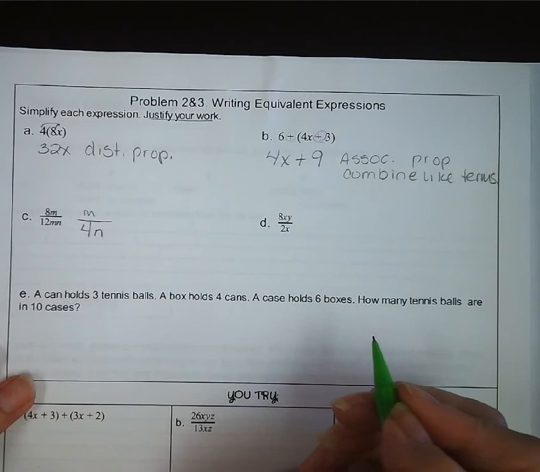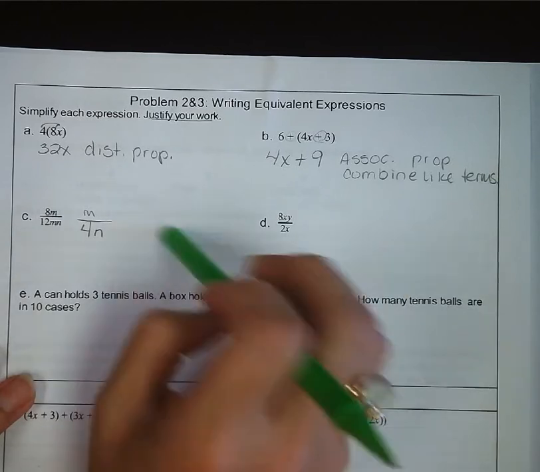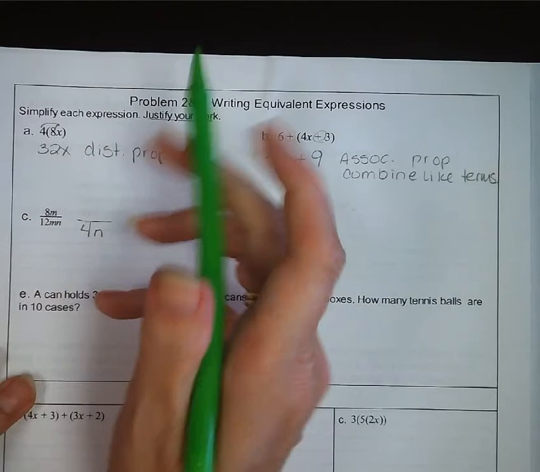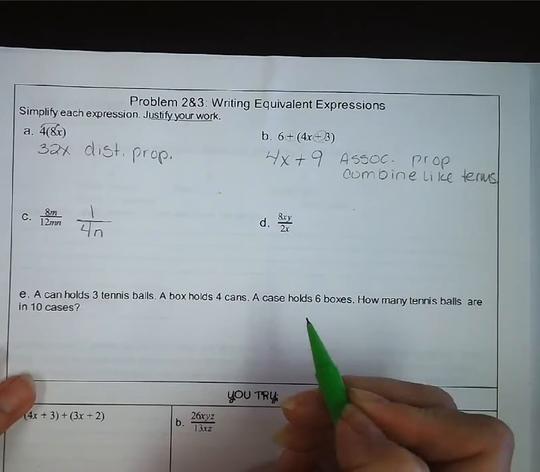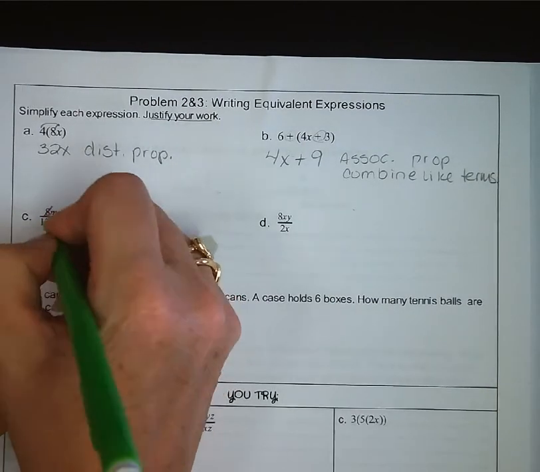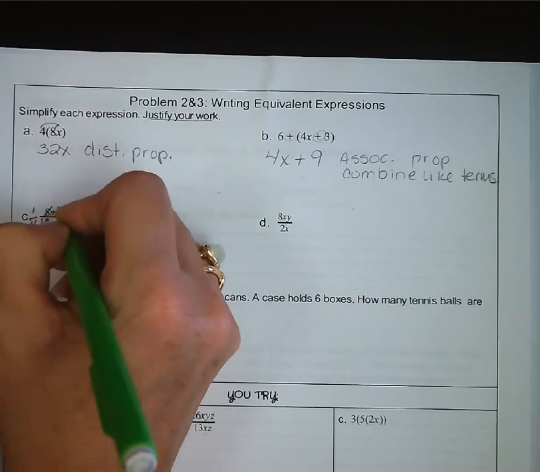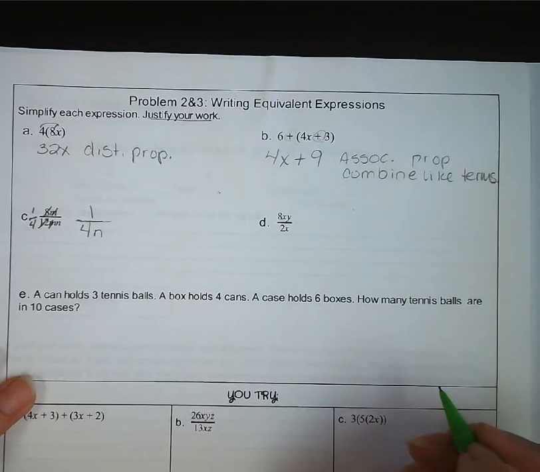The m would cancel out in the top, so we'd be left with 1 on top and 4n in the bottom. Our 8 over 12 reduces to 1/4?